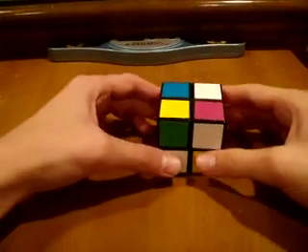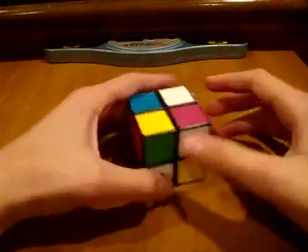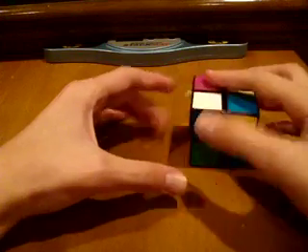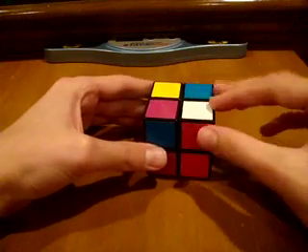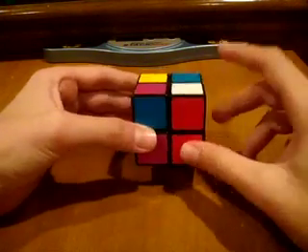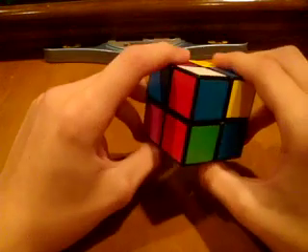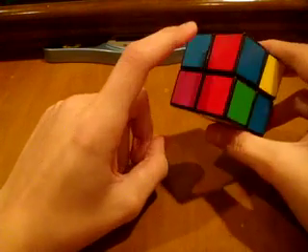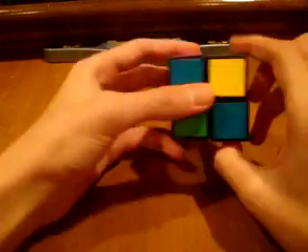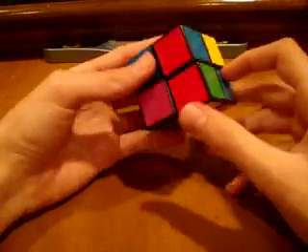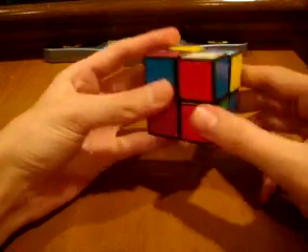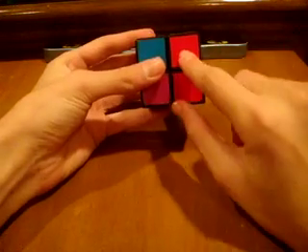Now to start off the solve, I usually like starting with the white side, so we're going to do the first layer. The first step is finding a corner piece with white on it. In this case, white, red, and blue. Now I want to look around the cube for another corner piece with white on it, with white and red, or white and blue. So now I'm going to look around. Here's one with white and red. It has red with it. White, red, and green.